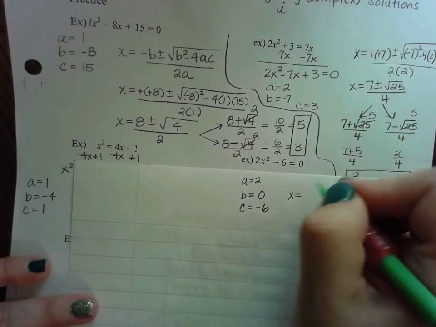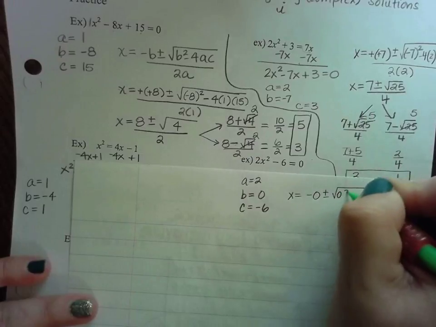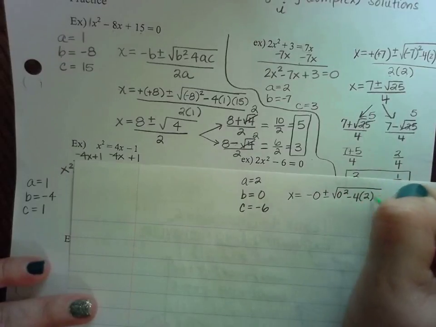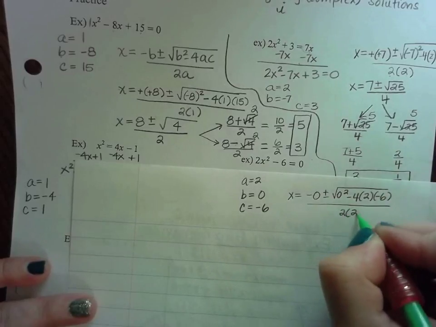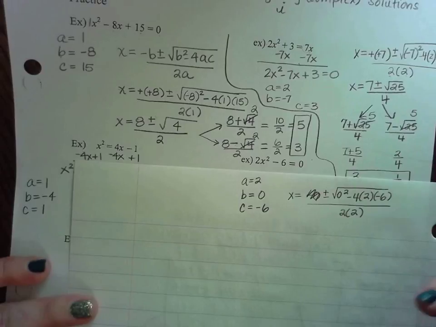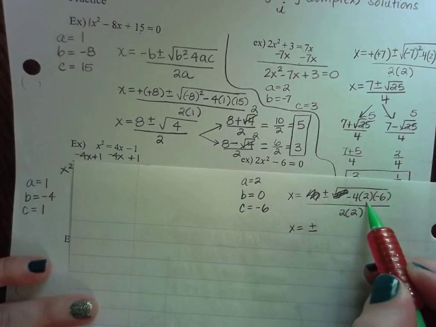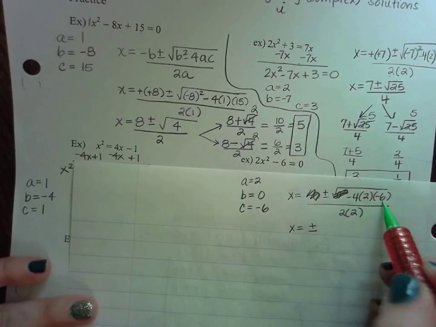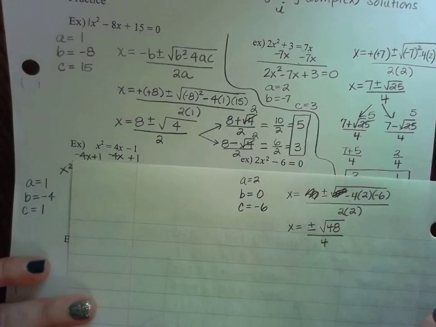X equals, so that's -0 plus or minus the square root of 0 squared minus 4 times 2 times -6 all over 2 times 2. Okay, well, -0 is still going to be 0, so that's basically going to go away. So you're going to be left with plus or minus, and then 0 squared, still 0. So -4 times 2, let's do this mentally. -4 times 2 is -8. -8 times -6 is positive 48. And this is all over 4.